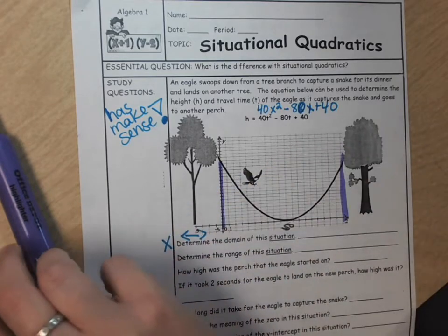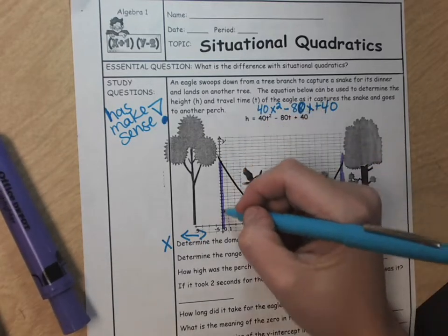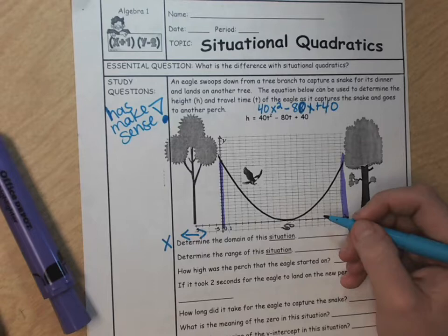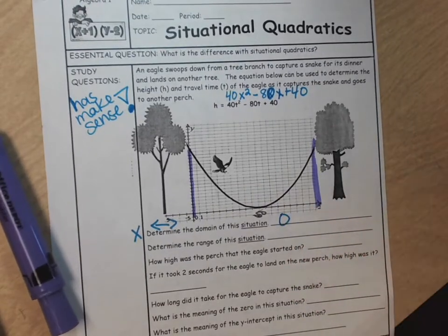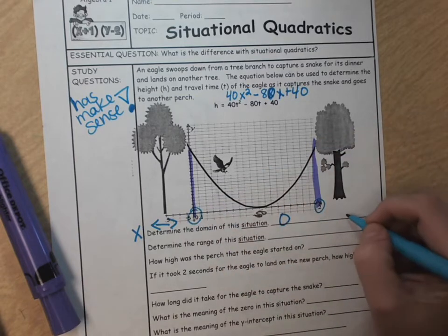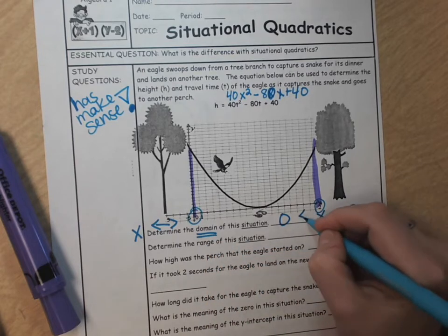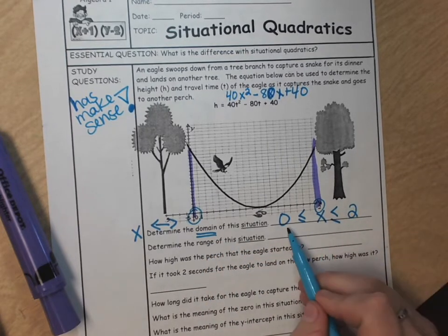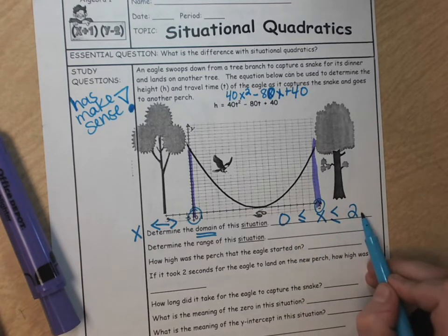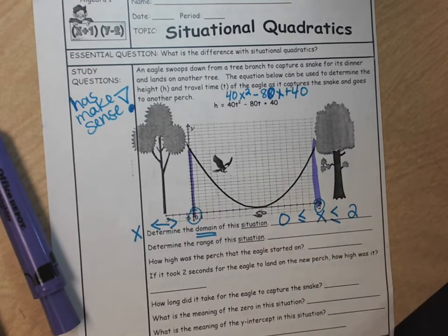So it starts over here, and it starts at 0. Because when the eagle starts flying, it's at 0. He's not moving yet. When he stops flying, he's over here at 2. Now remember, domain is x, so x is going to go in between. So he flies from 0 seconds to 2 seconds. This is the time. It makes sense. 2 seconds to catch a snake makes sense.